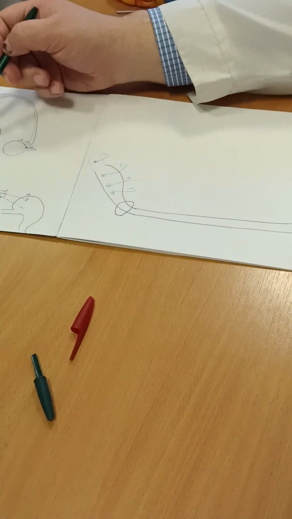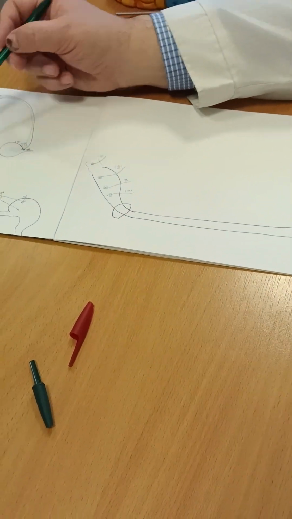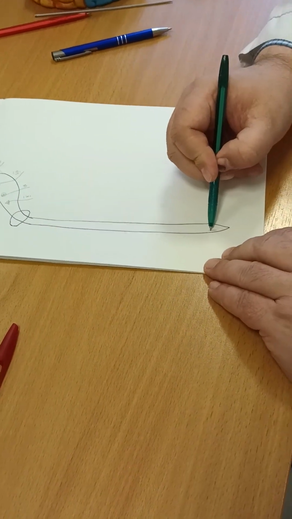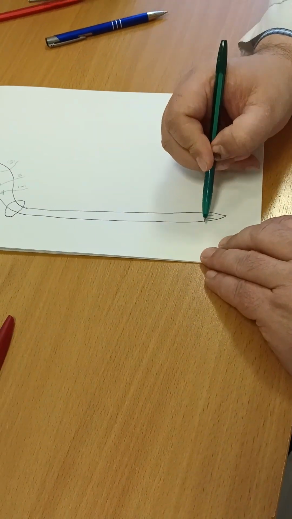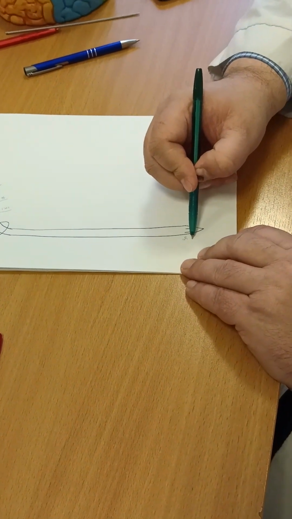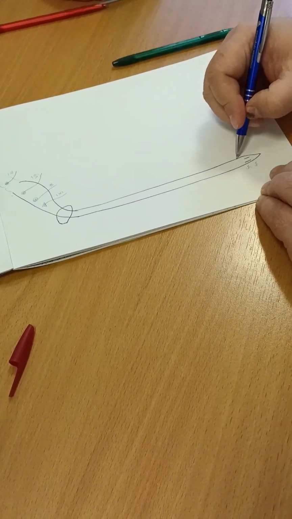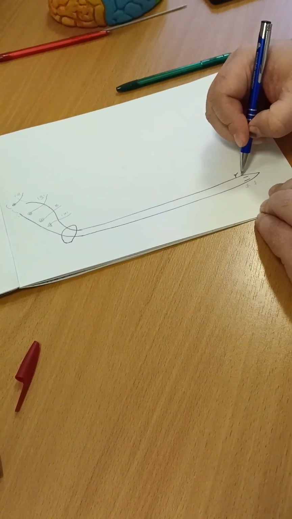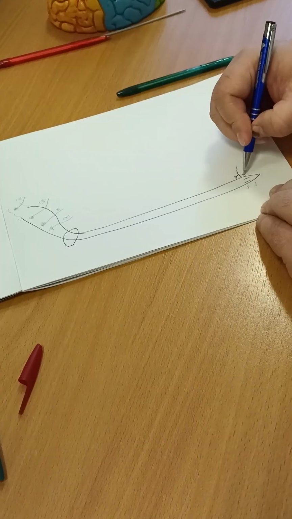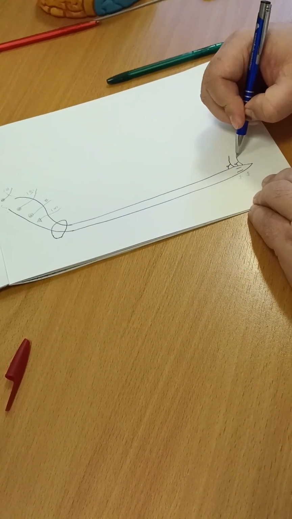And parasympathetic nucleus, we already said, it is in sacral segments, from S2 to S4. And here it is sacral nerves, here and here, they are sacral nerves.